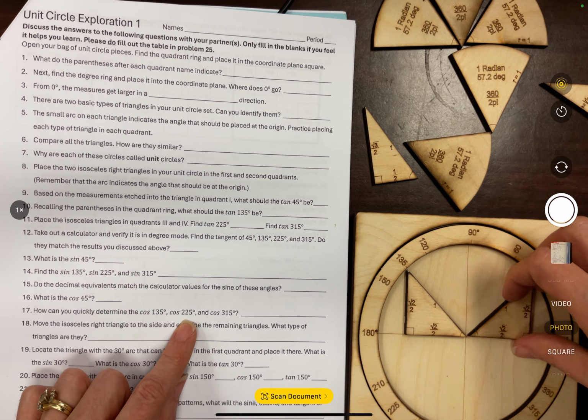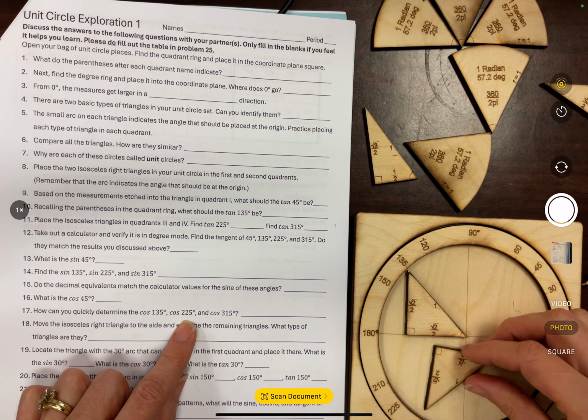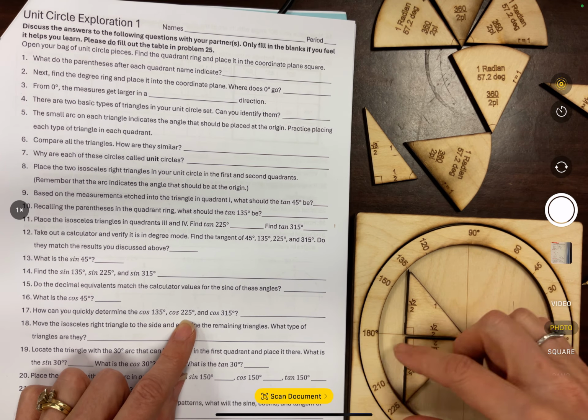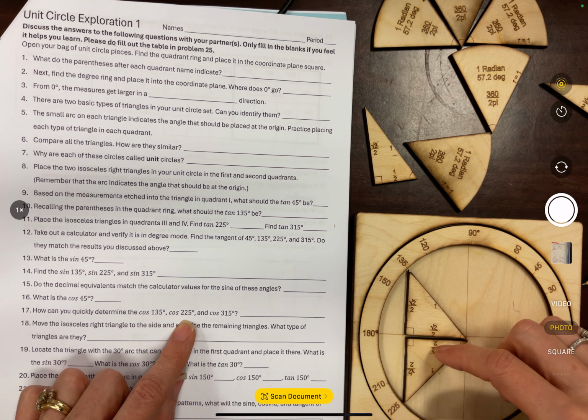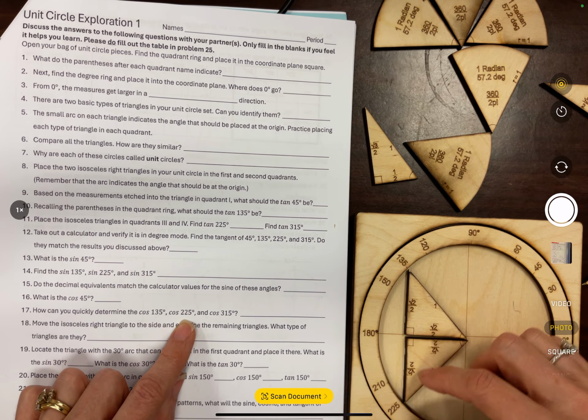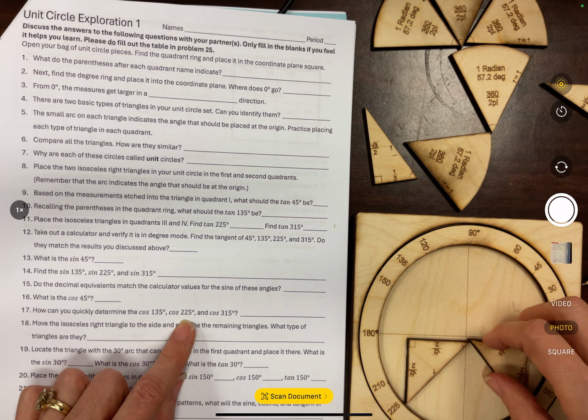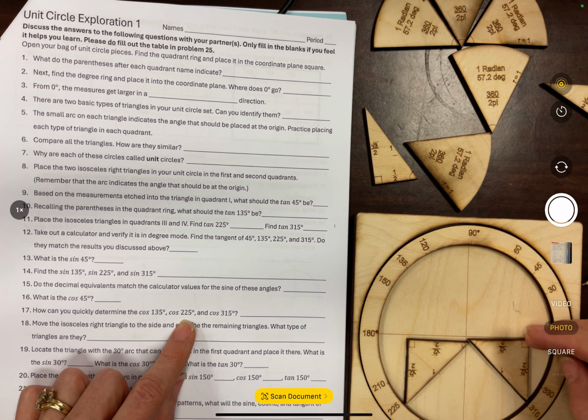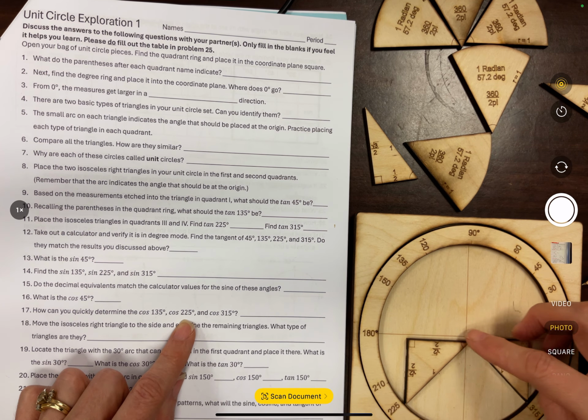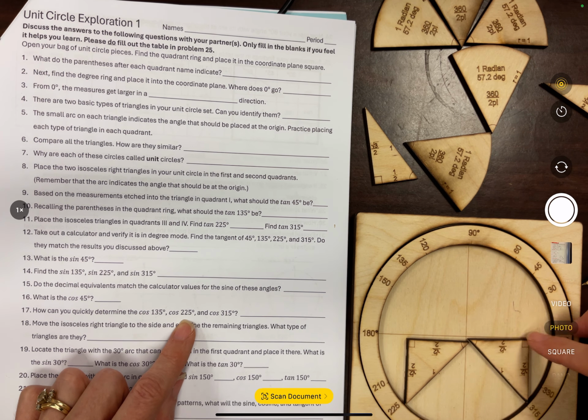But in this quadrant, again, the x is negative, so negative square root of 2 over 2, the adjacent's negative over 1. And then this quadrant, the x is positive. And so my adjacent's positive, my hypotenuse is positive, so cosine of 315 should be a positive square root of 2 over 2.